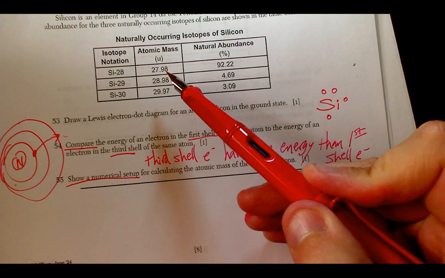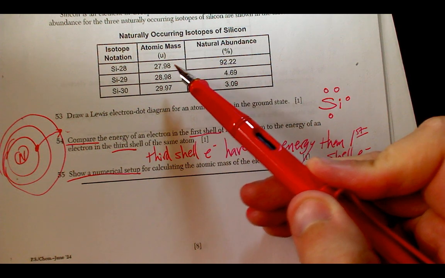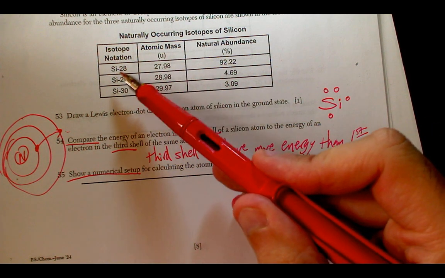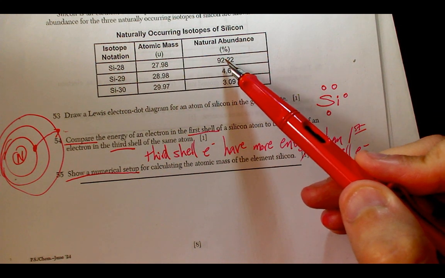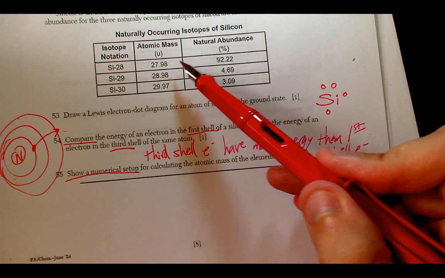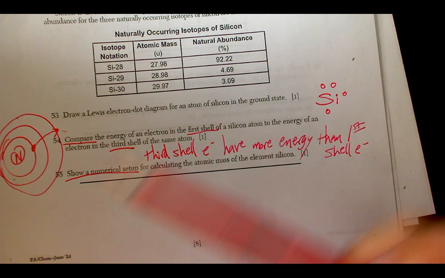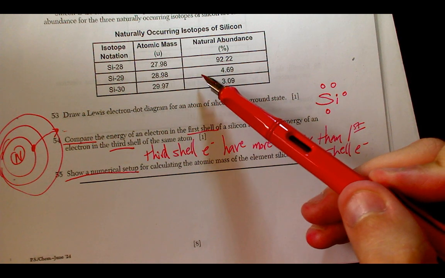So we're just going to go one at a time. So I'm taking the actual mass, the actual more precise number here, not the rounded 28 version. I'll take the 27.98 number and multiply that by the percentage. So you're doing the mass of the one version times the percentage that counts, and that's going to be the mass of the second type times percentage it counts, and so on.